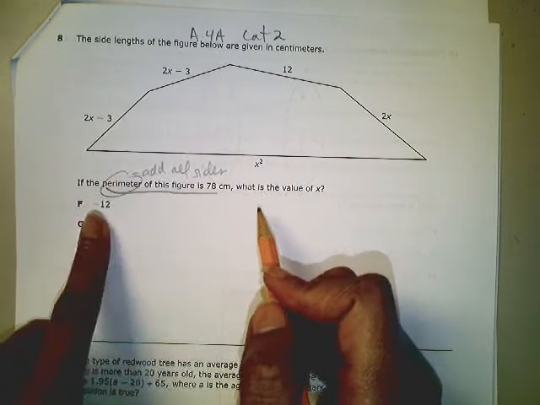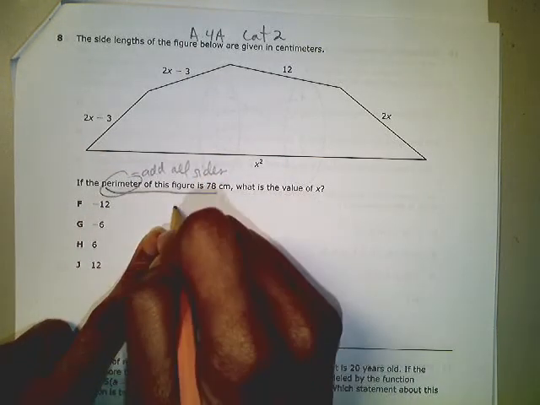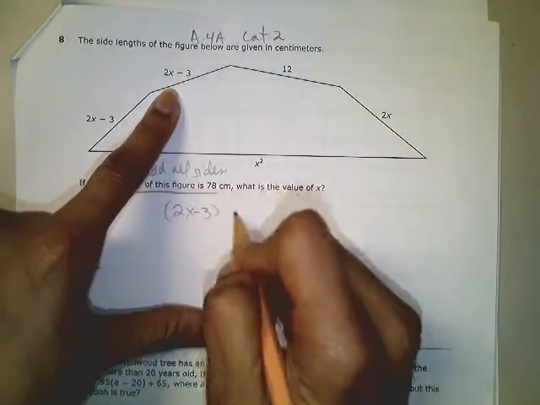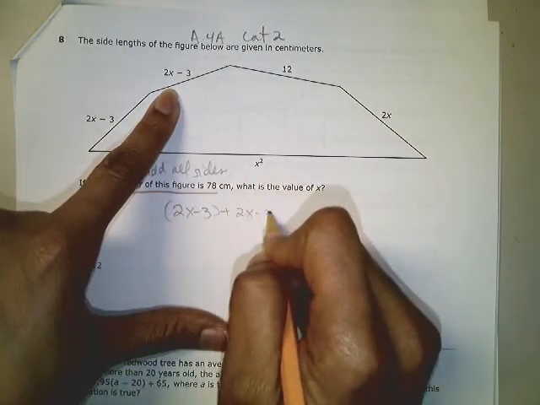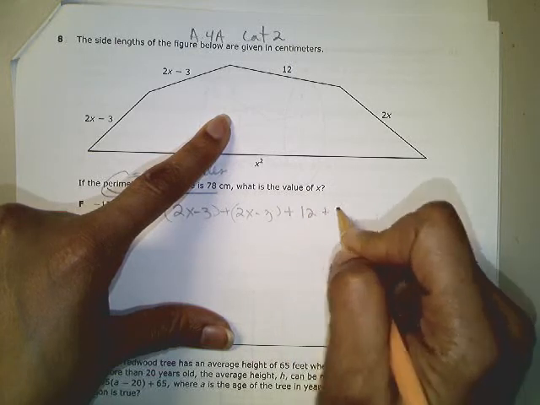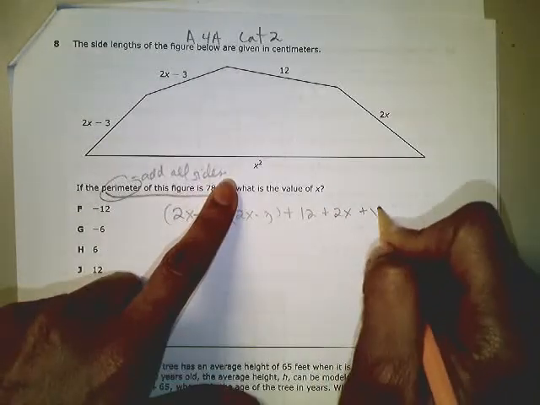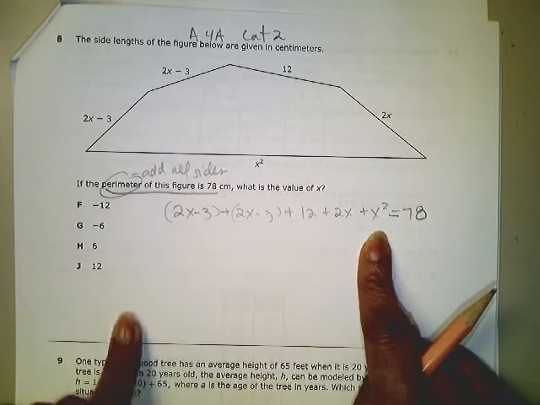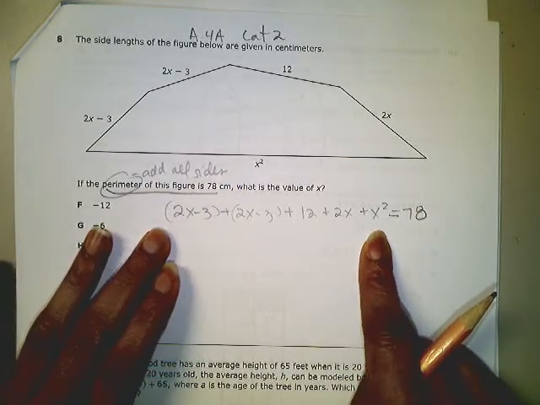All right, so I have 2x minus 3 plus 2x minus 3 plus 12 plus 2x plus x squared. All of that equals 78. At this point, I'm going to combine like terms.